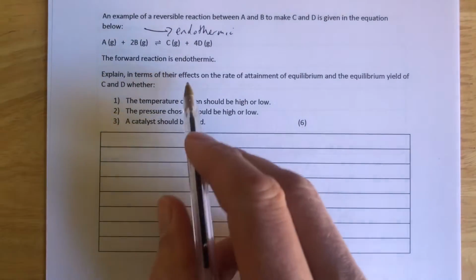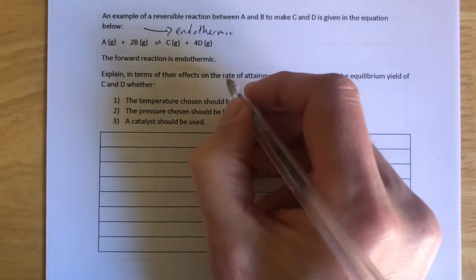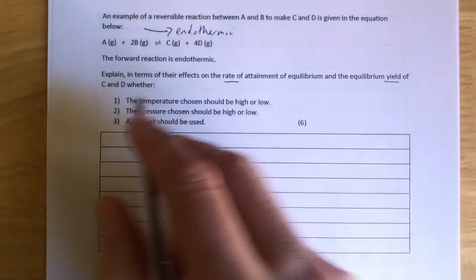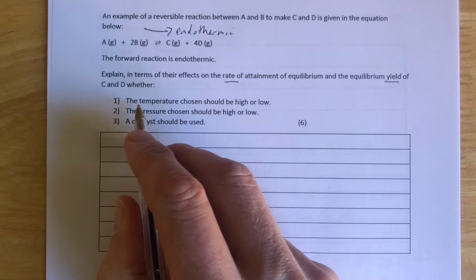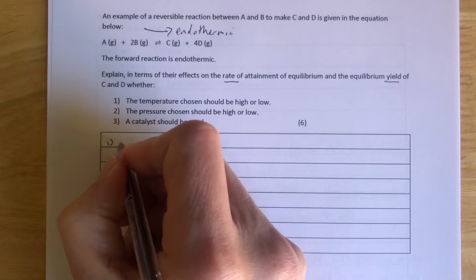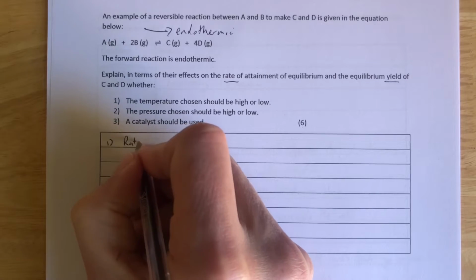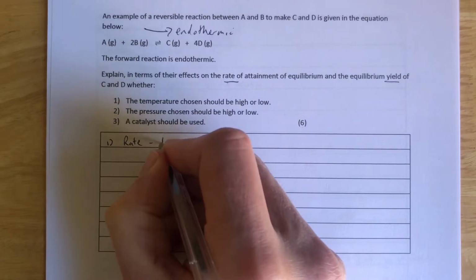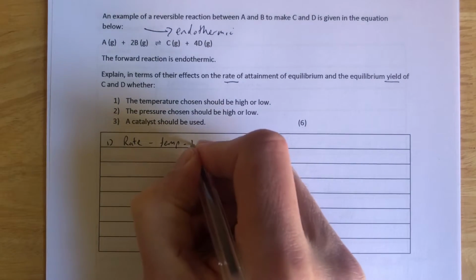Explain in terms of their effects on the rate of attainment of equilibrium and the equilibrium yield of C and D, whether the temperature chosen should be high or low. Well, to start with, rate. So we need to take everything in turn. Rate first. Rate. Temp should be high.